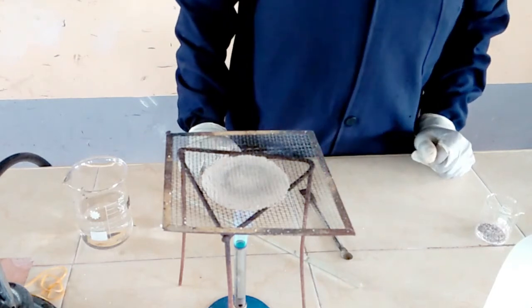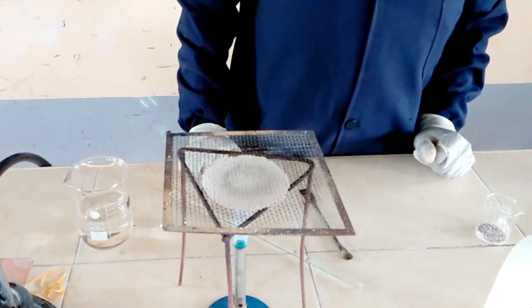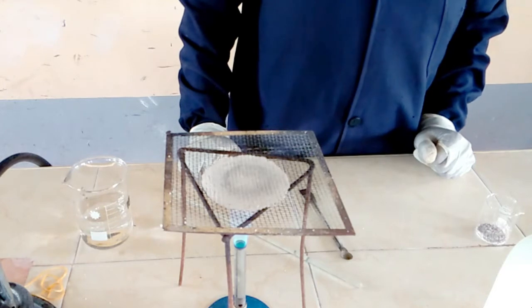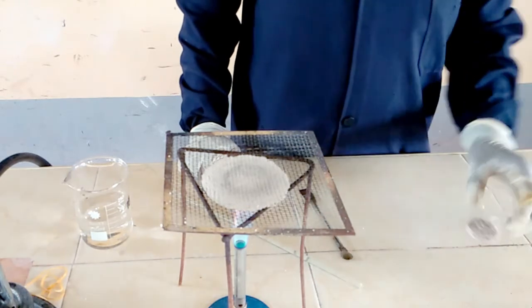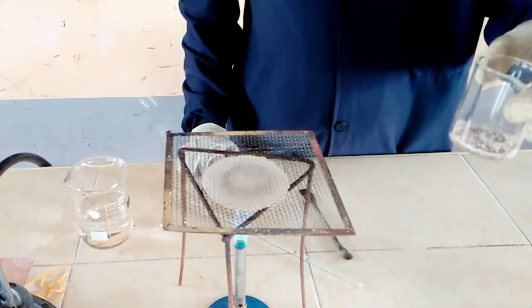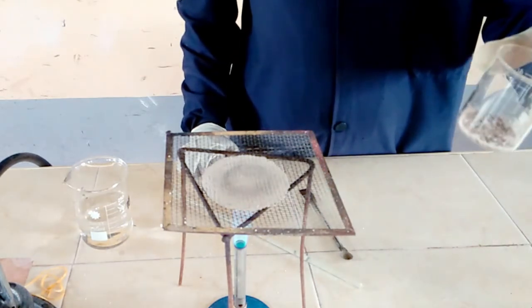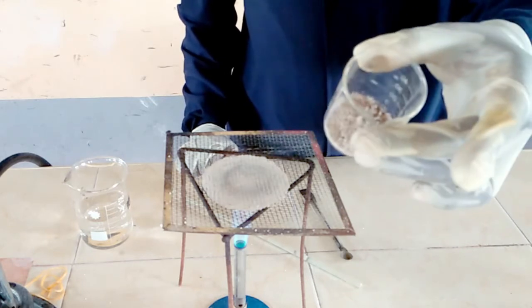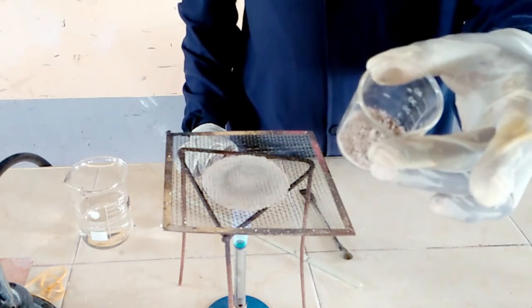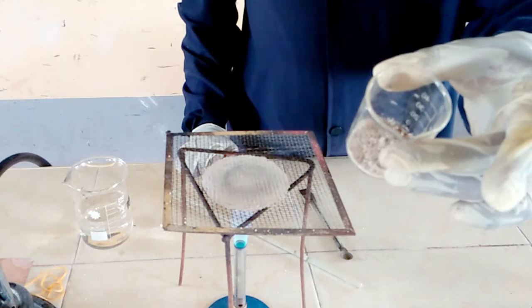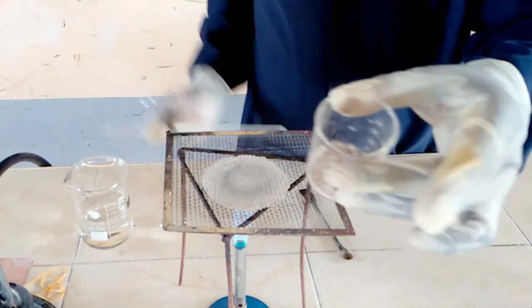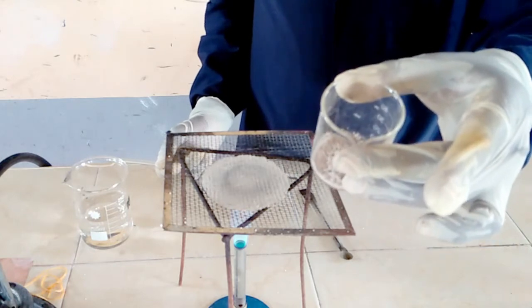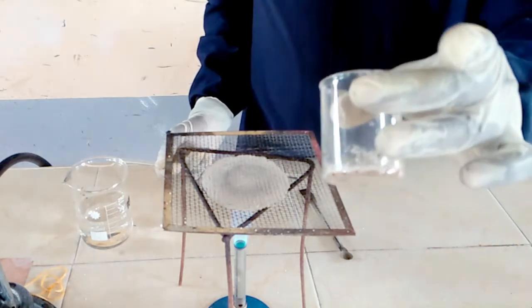I would like to explain how you can separate a mixture of a soluble solid and an insoluble solid. With me today I have a mixture of sand and sodium chloride. Sodium chloride is our common salt and it is white in color, white crystals. And then we have the brown solid, which is sand. So our intention is to separate the two so that you can recover each of the substances separately.